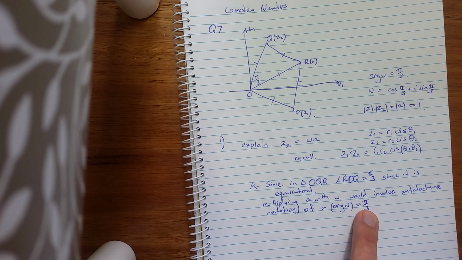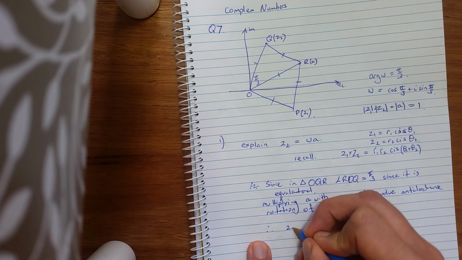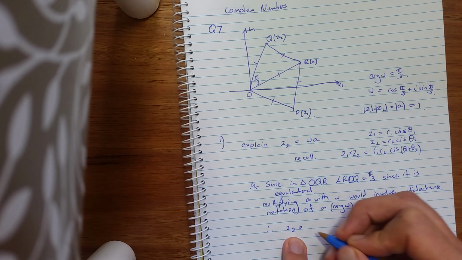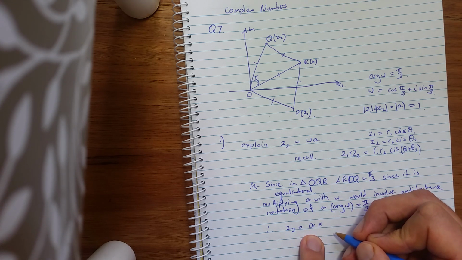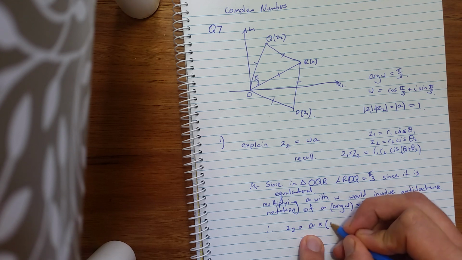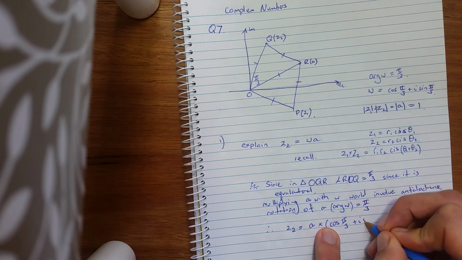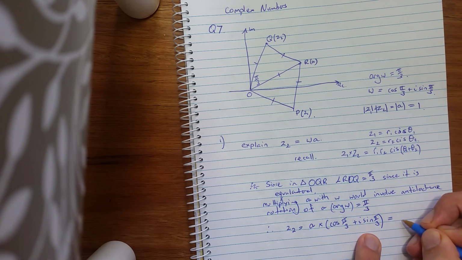Yep. And I would also say that therefore Z2 equals A times cos pi on 3 plus i sin pi on 3, which equals AW.